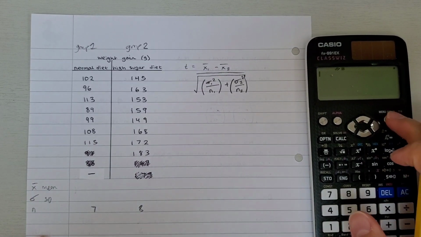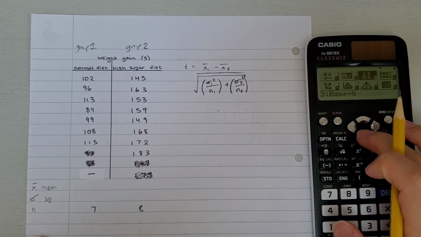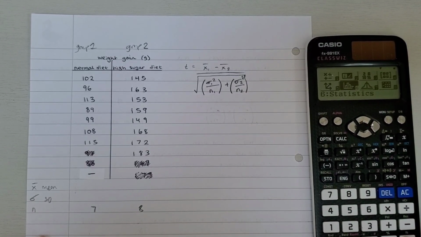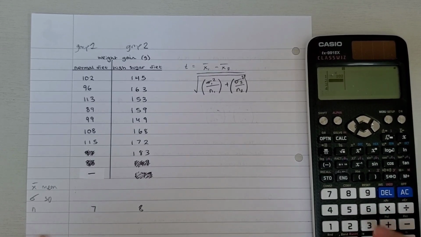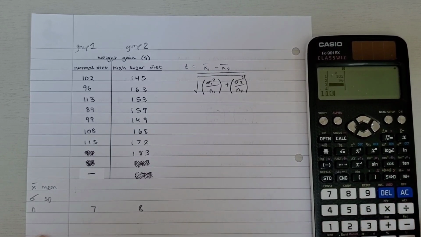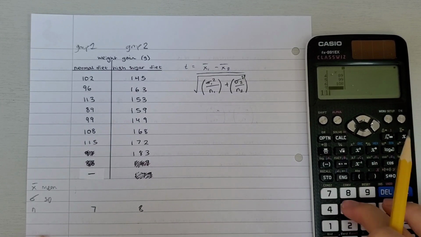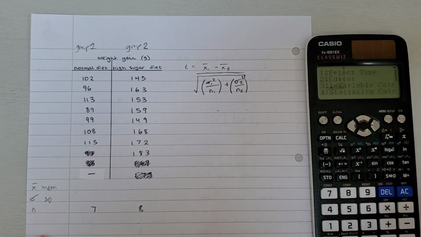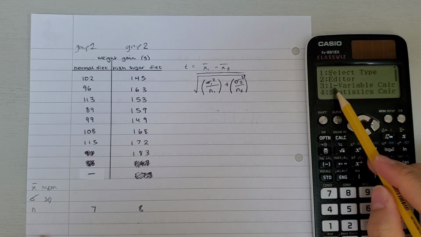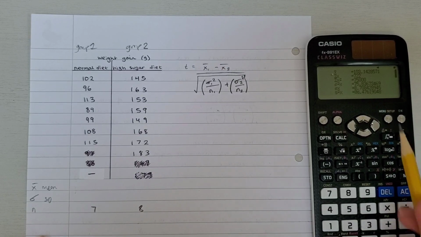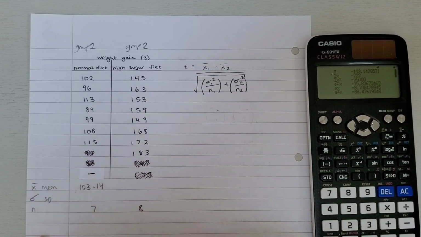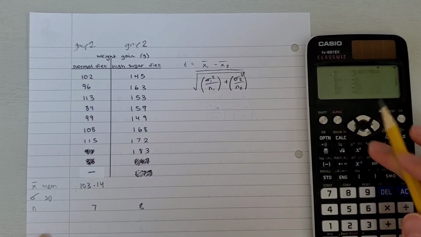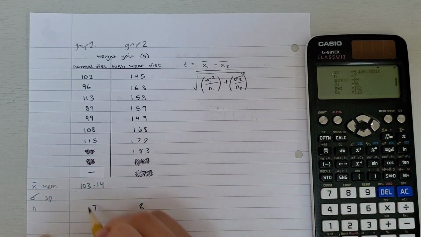I'm going to do it using the calculator. Go to menu, statistics, one variable, and then we put in all our numbers: 102, 96, 113, 89, and so on. Click Option and Option 3, One Variable Calc. And we have the mean as 103.14. The standard deviation is this one, 9.41.